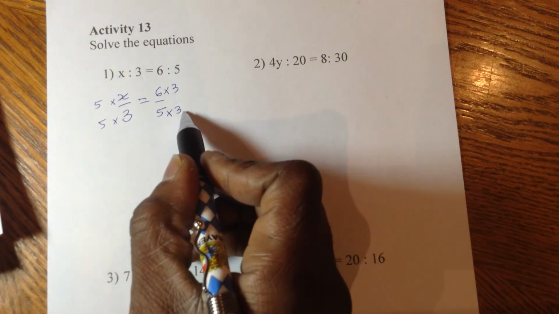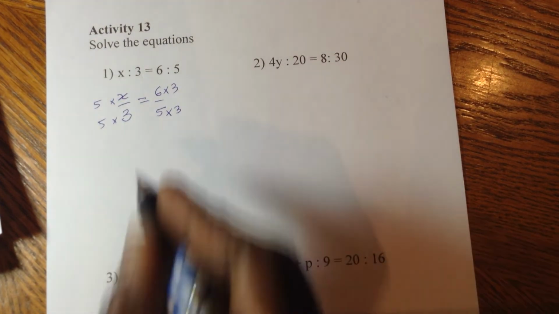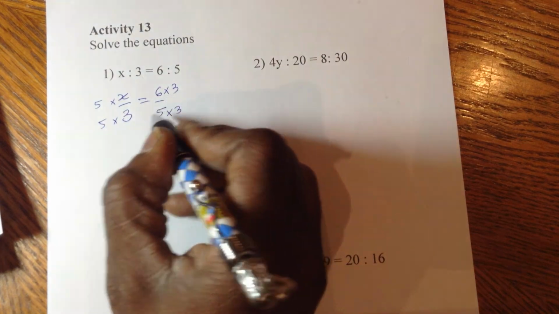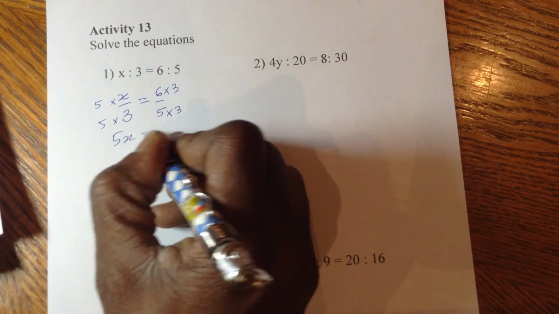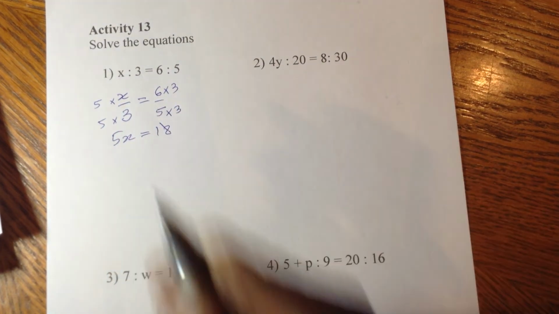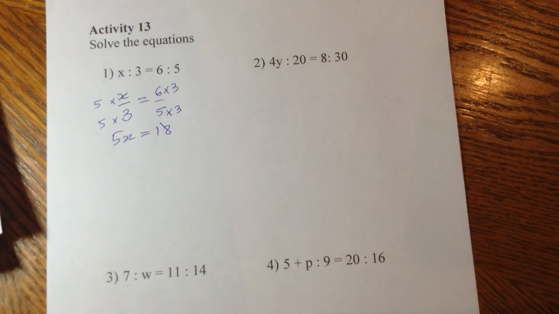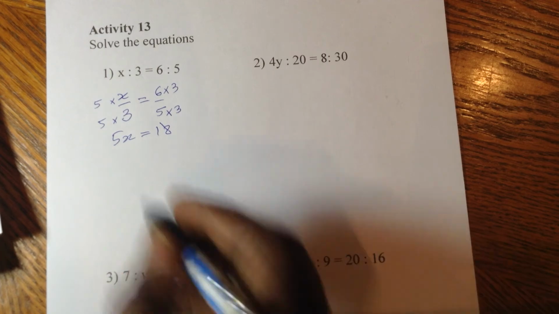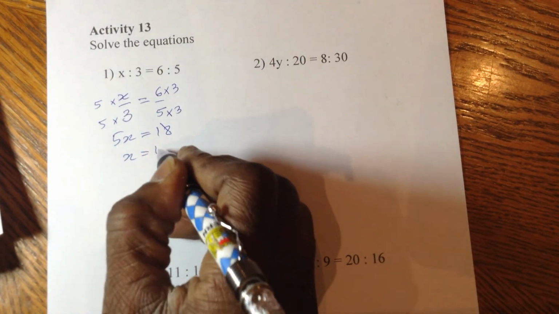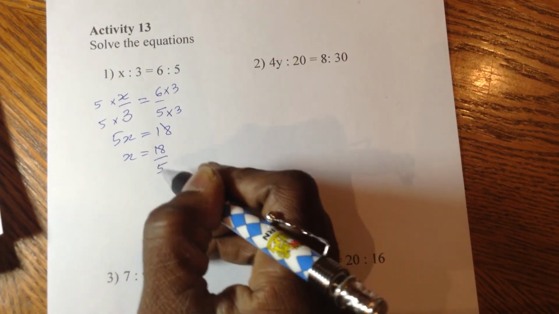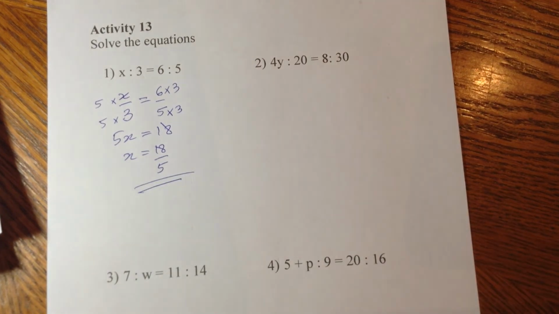So I've created the same denominator, hence I'll just equate the numerators. I'm going to get 5x equals 18. Therefore, x will be 18 over 5. Fraction is a number, so I'm done.